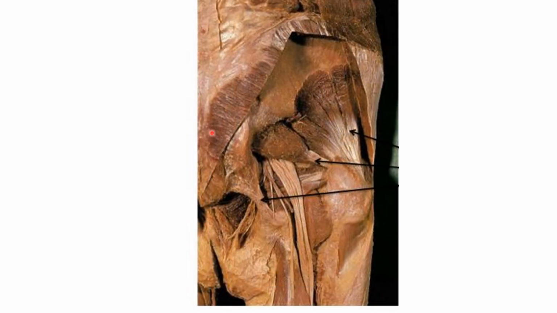Okay, so this is a right posterior view. So you can see the gluteus maximus has been removed, as has the gluteus medius. So what you're seeing here is the gluteus minimus muscle. Here's piriformis. And these are your lateral hip rotators.